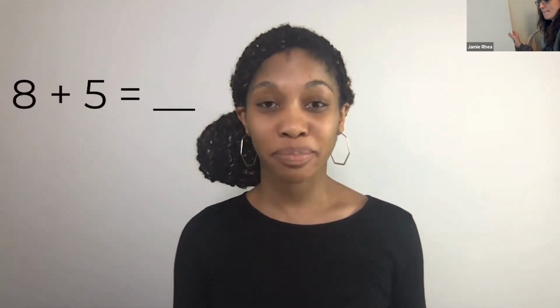So mathematicians, today, as we solve our problems, our goal is to write 2 number sentences to show how we make 10. Are you ready for another problem? Let's do this. Great, let's get started. Now let's solve 8 plus 5 equals something.